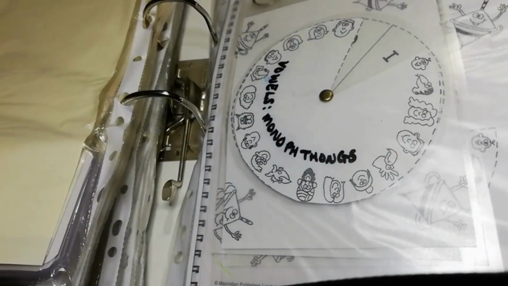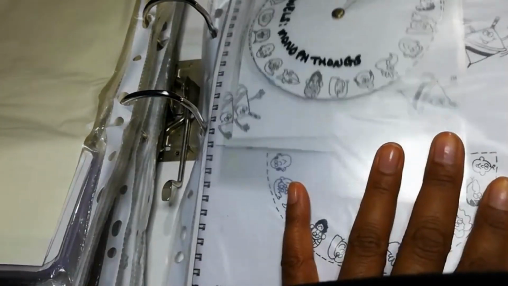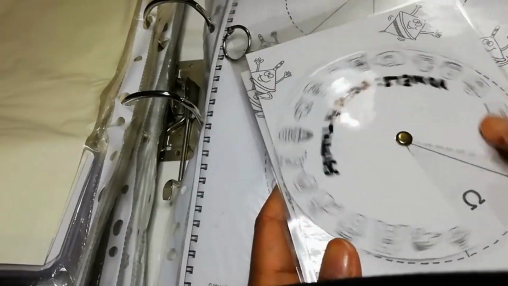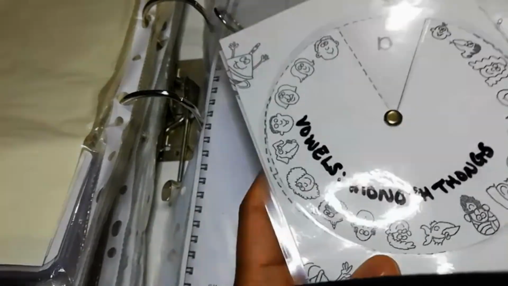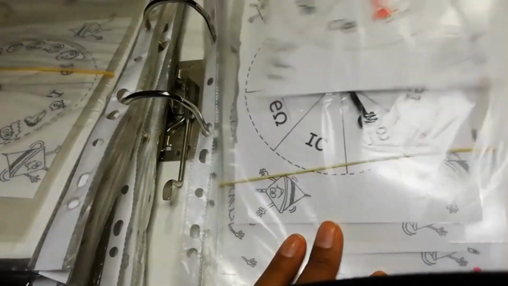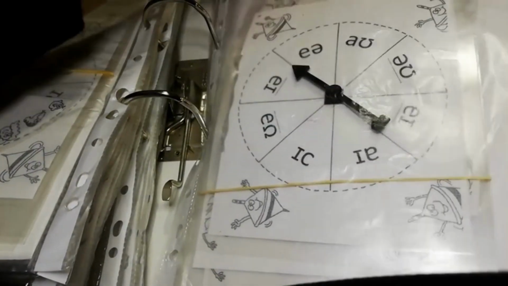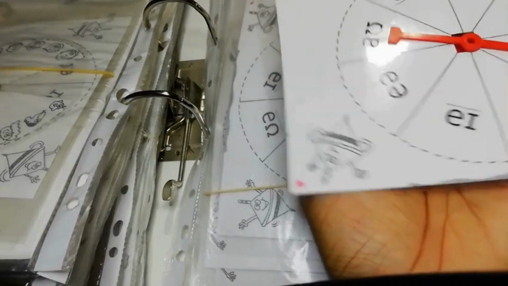More consonant flashcards. Oh, these are my spinners. I love using spinners. These are the monophthong ones, so they would have to spin it, choose a vowel, and maybe create a word. I've got loads of spinners. This one is great as well. You put it on a flat surface and then you just spin and create your words. Well, this is not exactly flat, but you know what I mean.